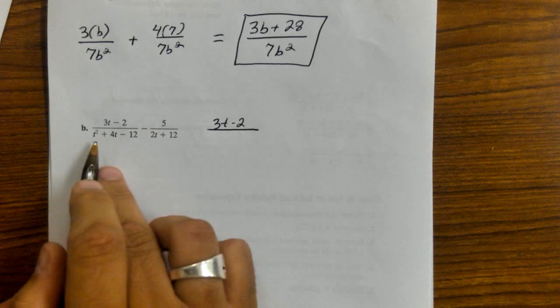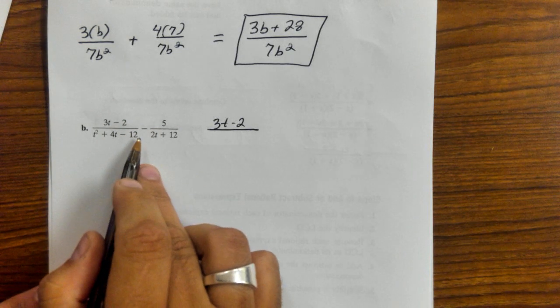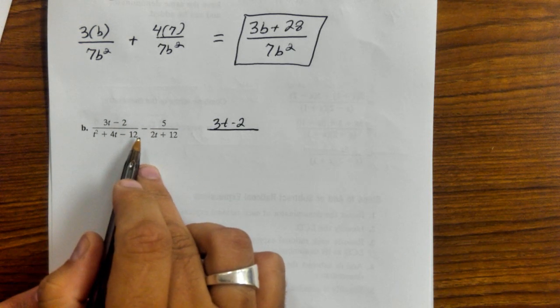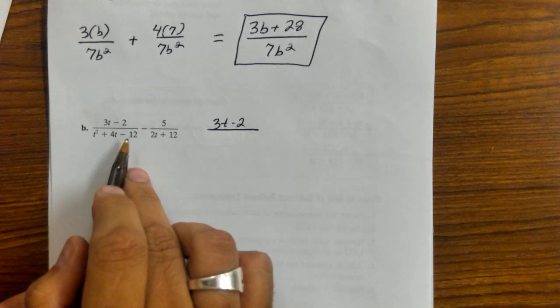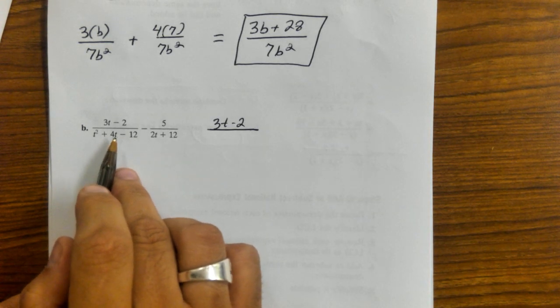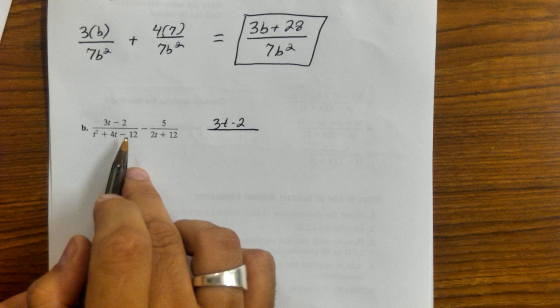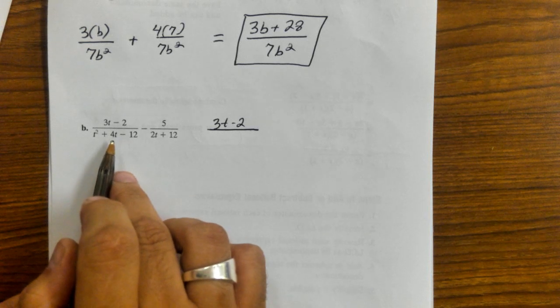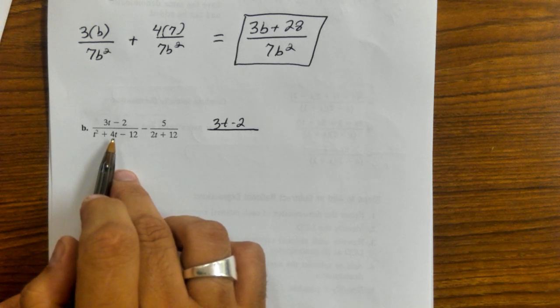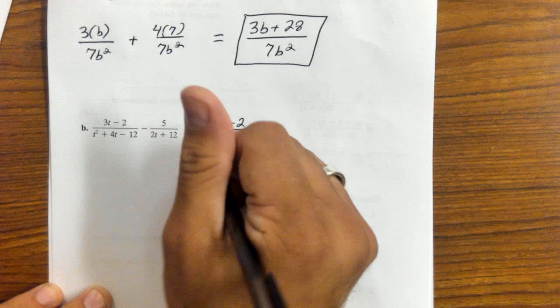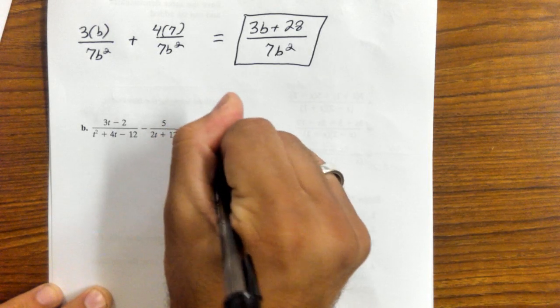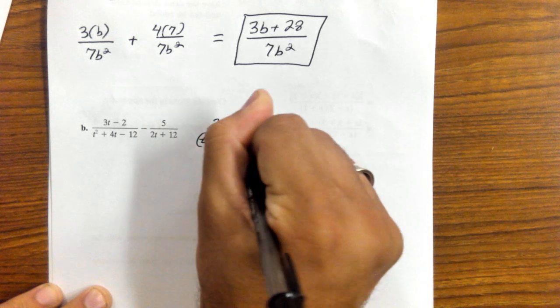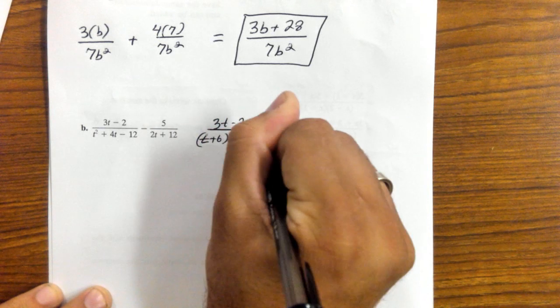with the numerators. So t squared plus 4t minus 12 can be factored further. It's the AC method, easy Algebra 1, factorable quadratic. The two numbers that multiply to give me negative 12, but when I add them give me positive 4, are going to be positive 6 and negative 2. So in the denominator, t plus 6 times t minus 2.